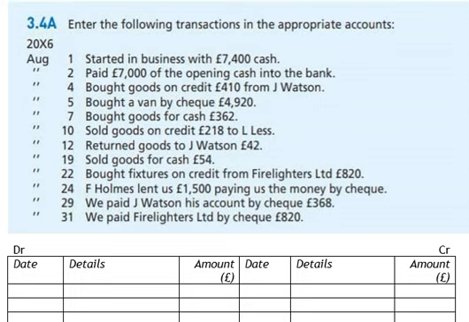We have different rules of double entry. These rules you have to learn. You must know them if you're to get everything right. You need to know when we debit and when we credit.